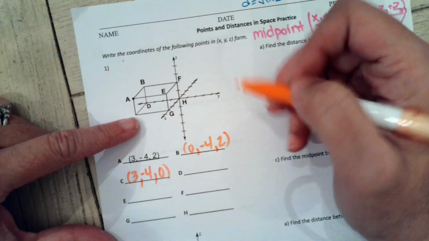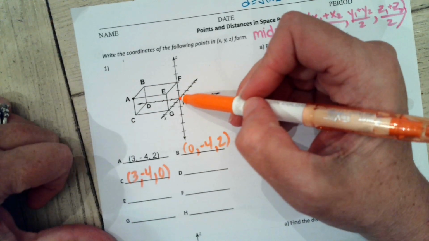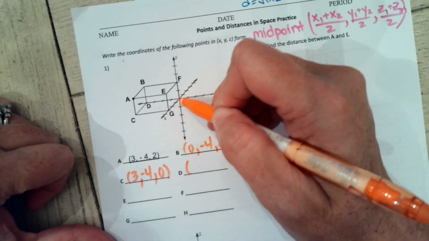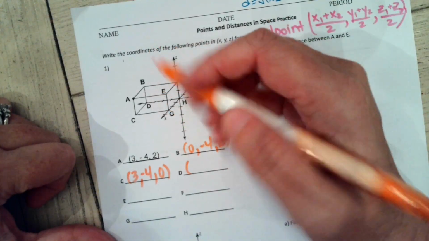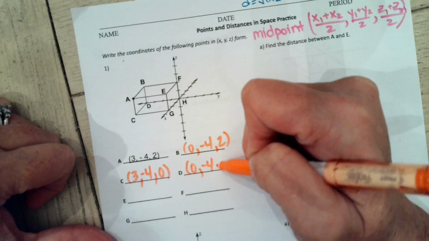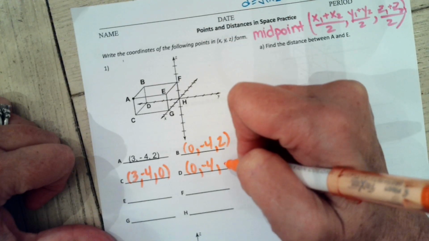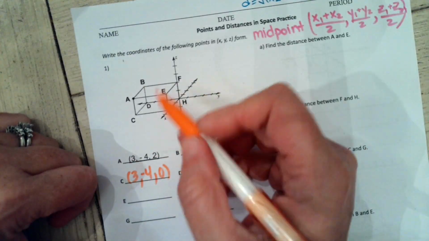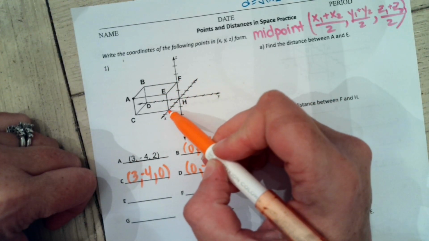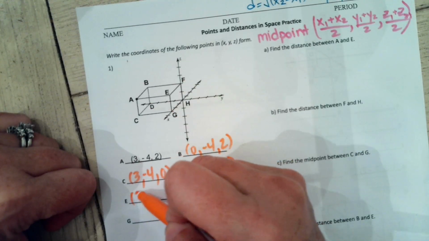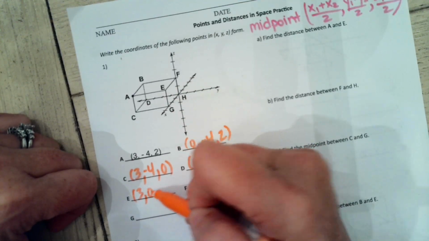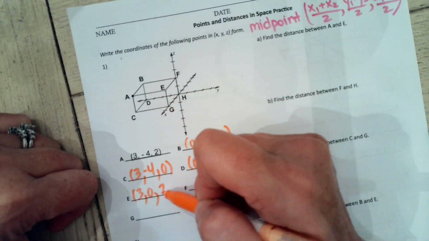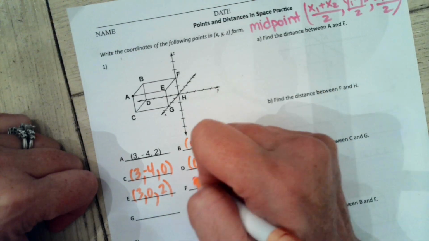so that's a 0. Point D, all right, does not move forward or backward on X, but is over here at the negative 4 for the Y, and it does not move up or down on Z-axis. Point E has come forward 3. It does not move left or right on the Y-axis.